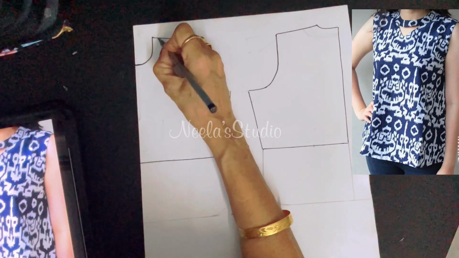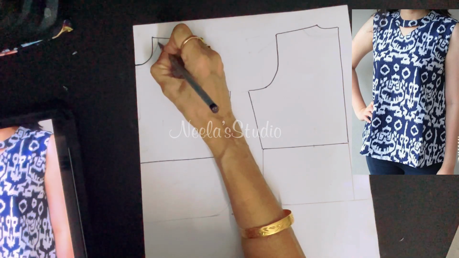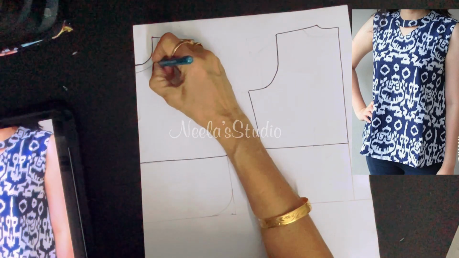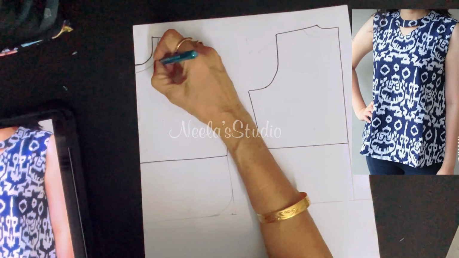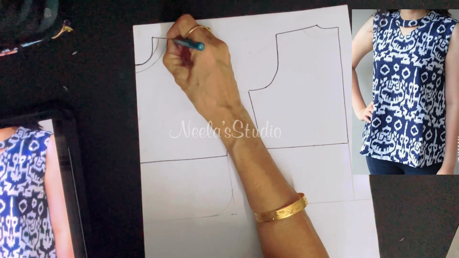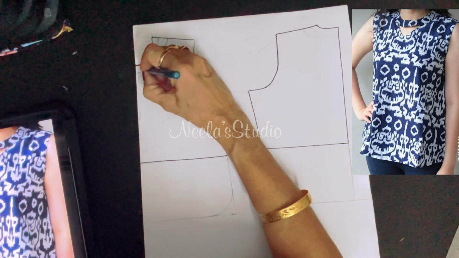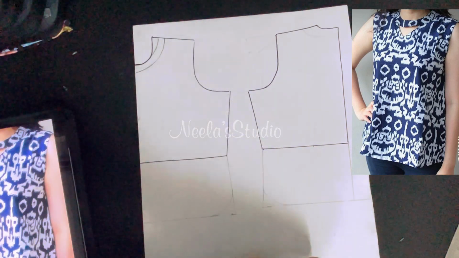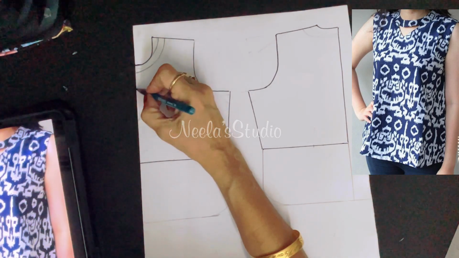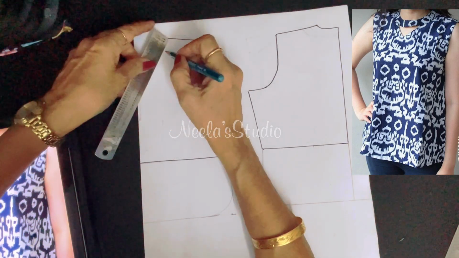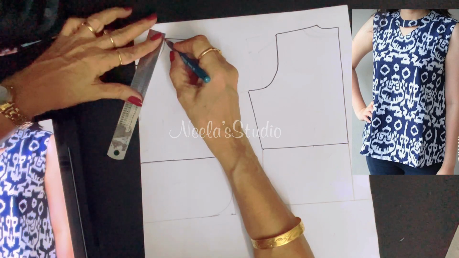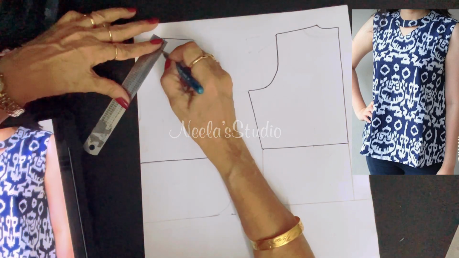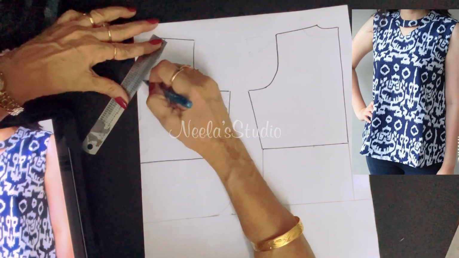You have to extend the neck curve like this, slightly wider like this, and then draw whatever the width you want. Say this is approximately 1 inch. So you draw a curve like this for 1 inch till the shoulder, and then you draw the V-neck to the depth of how much ever you want. Say for example, you can take it down, measure it with the scale, and then draw a straight line down like this for a V-neck.